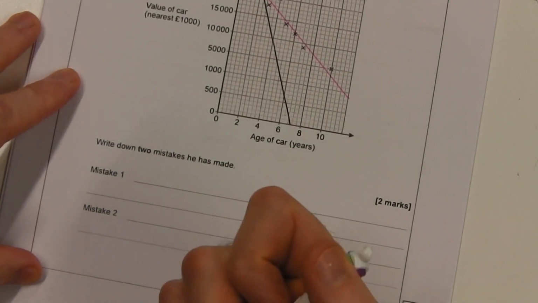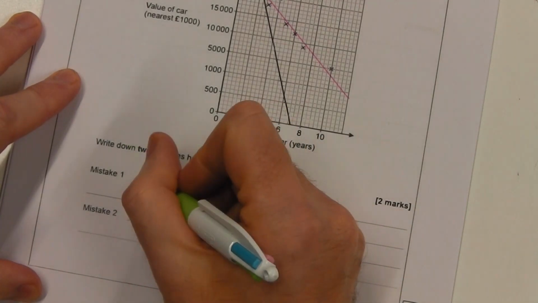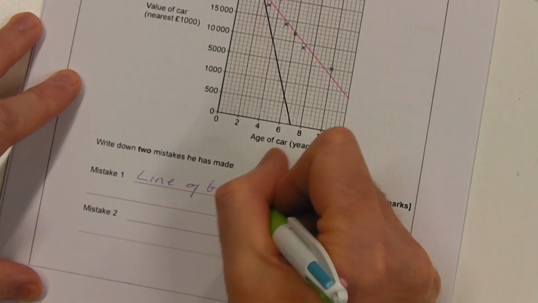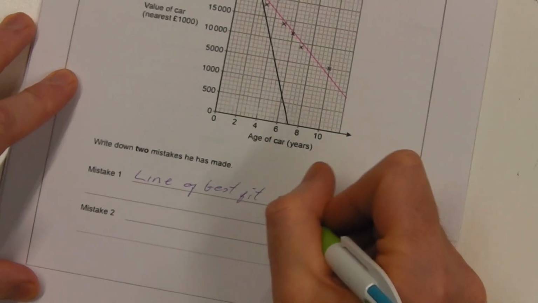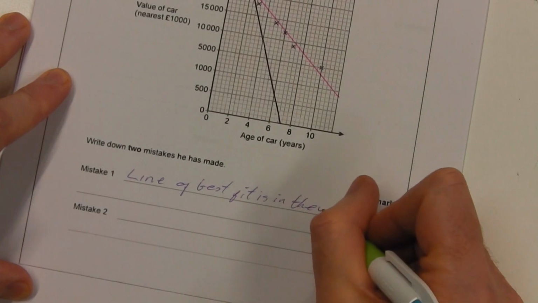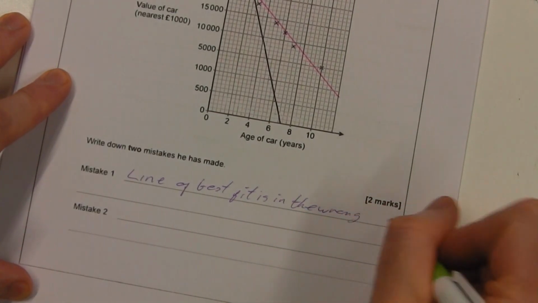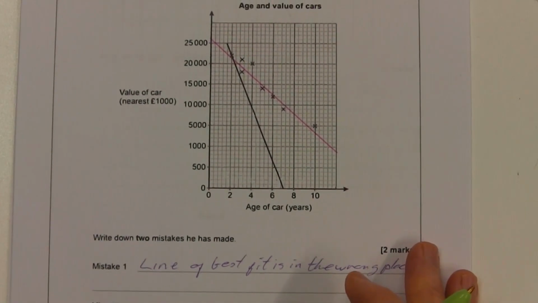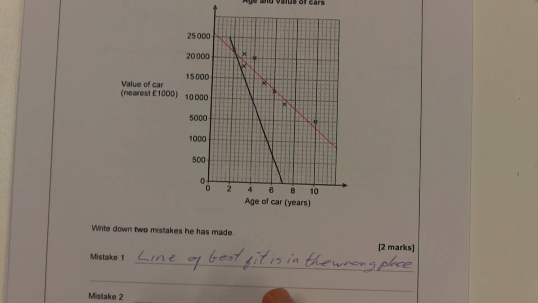That's where I'd expect it to be. So as far as I'm concerned, the first mistake is that the line of best fit is in the wrong place. It's basically we're after something along those lines. So we could say the line of best fit is in the wrong place, or the line of best fit doesn't pass through the middle of the coordinates. We're looking for anything along those lines, aren't we?